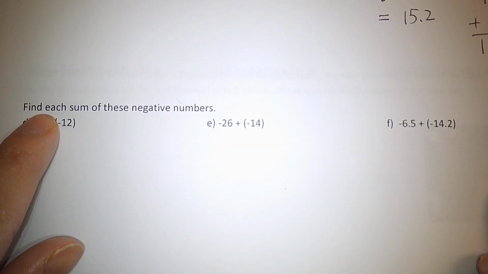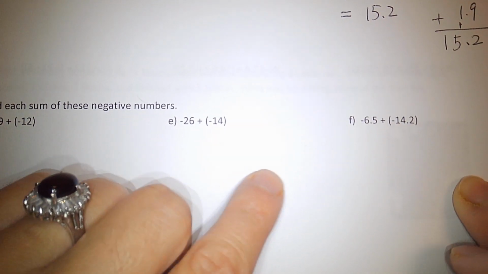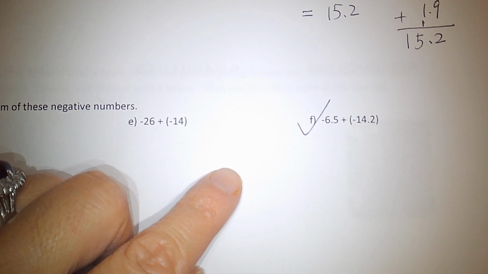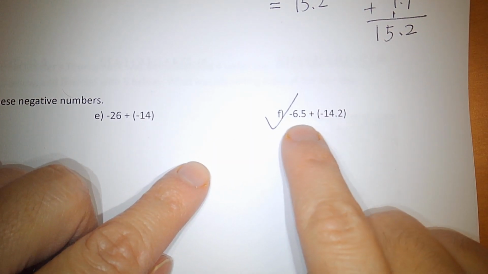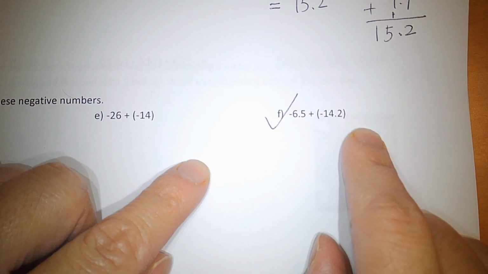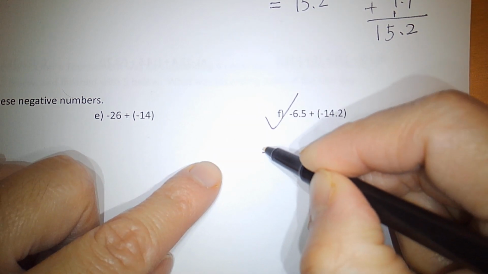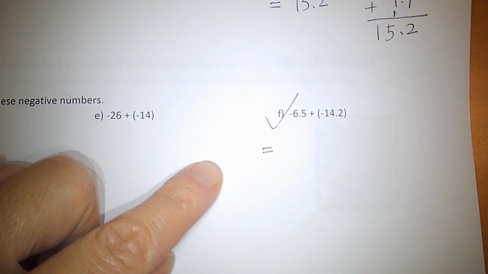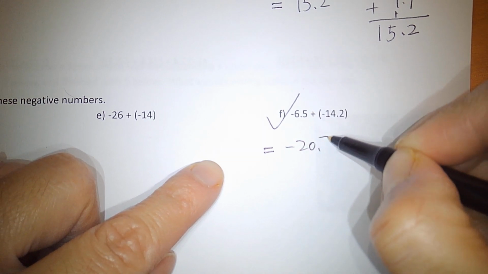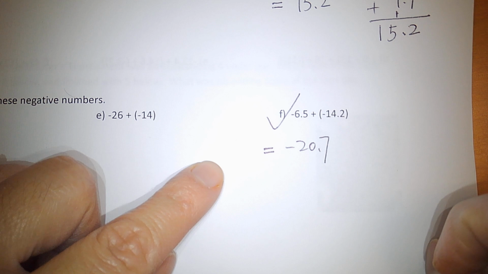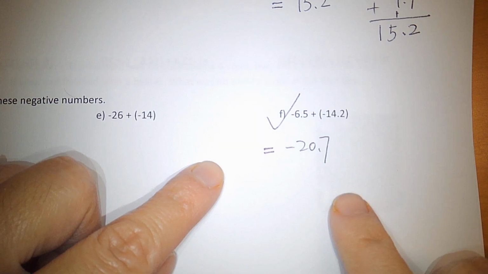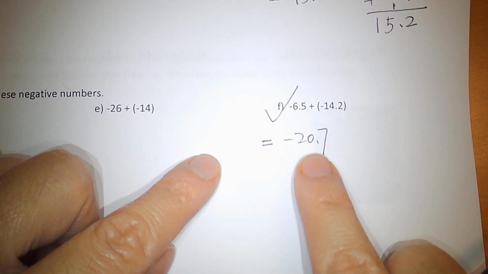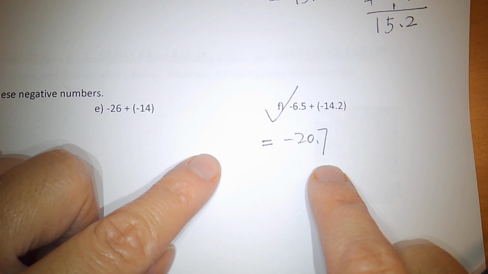Now the next example is find each sum of these negative numbers. Let's try question F, please. Negative 6.5 plus negative 14.2 equals, negative plus negative. Eventually, negative 20.7. Does everybody agree with negative 20.7?